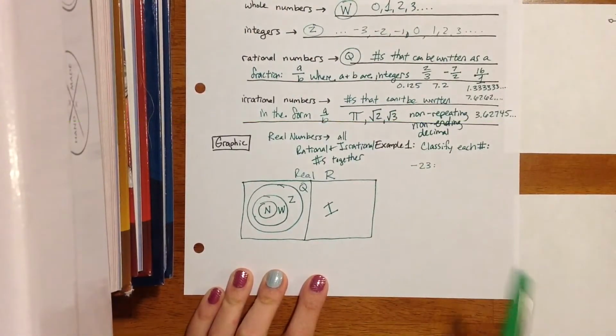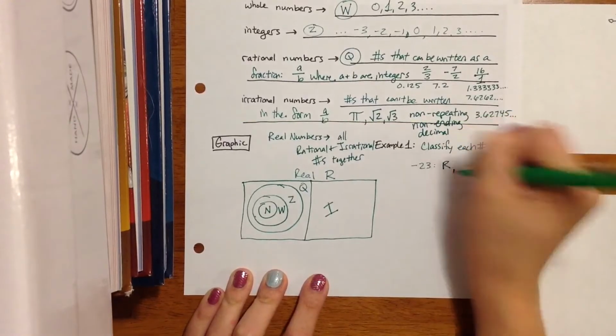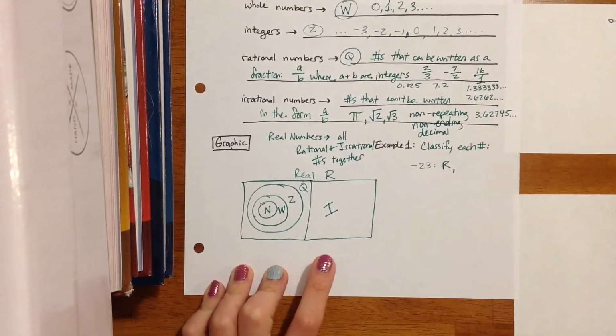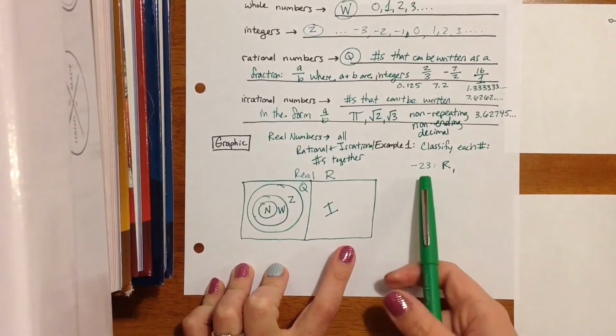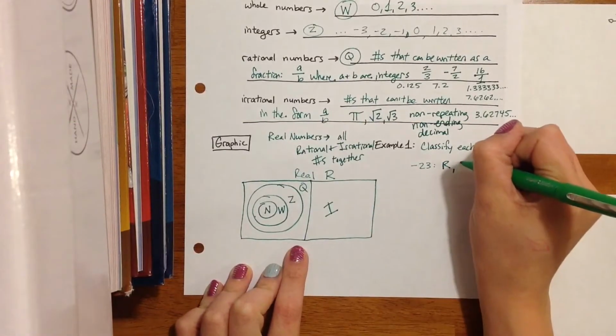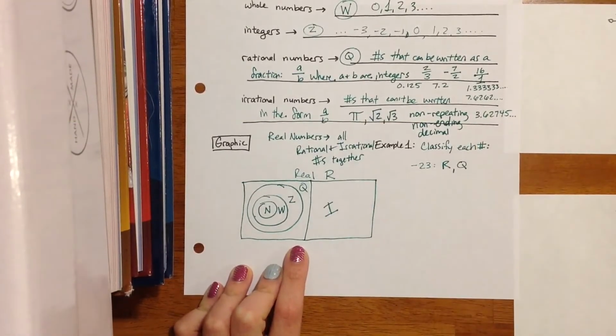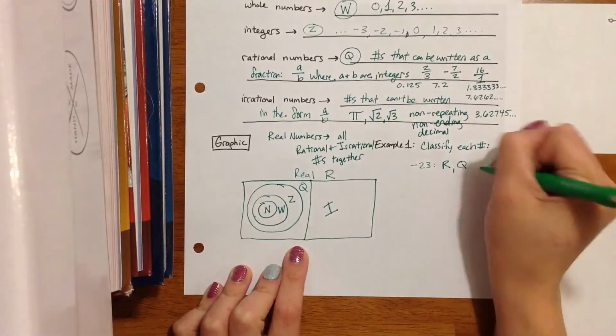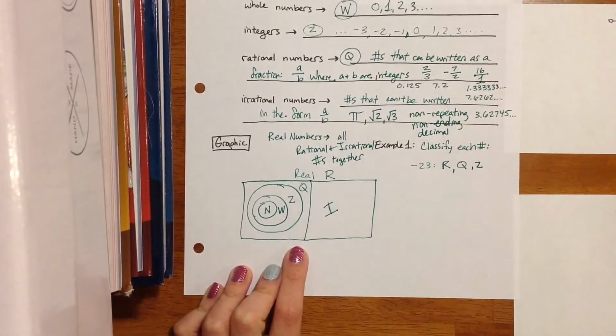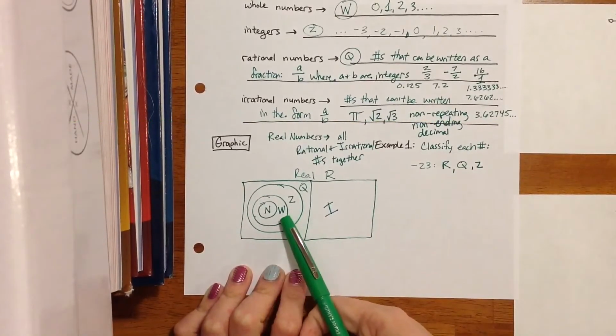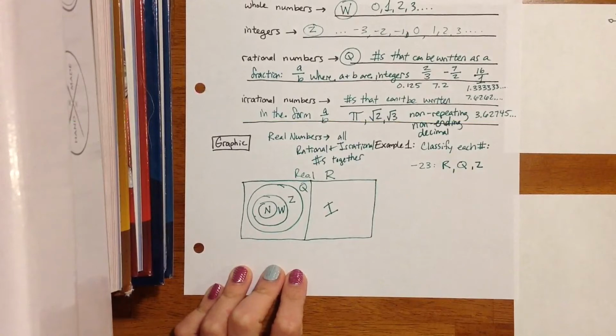Well, I know that this is a real number, of course. It's not irrational. I can write it as a nice fraction, therefore it is a rational number. It's a negative whole number, so I know it's also an integer. But because it's negative, I know it's not whole and it's not natural, so -23.